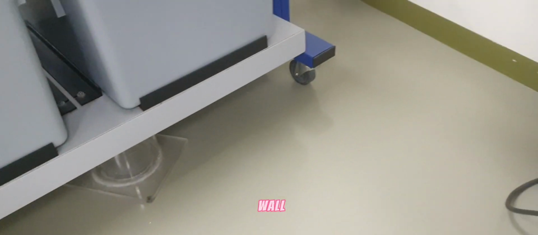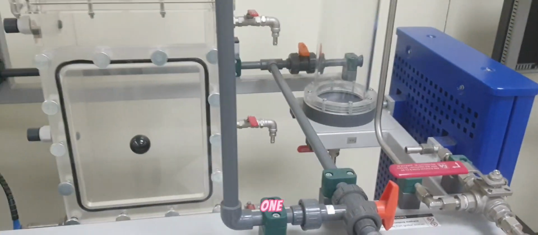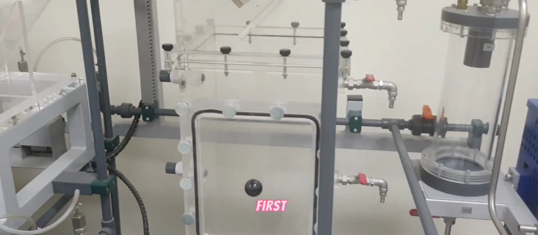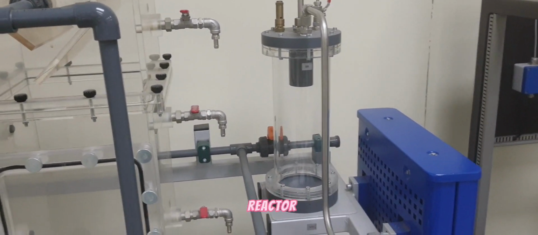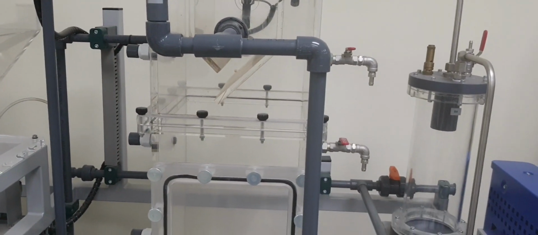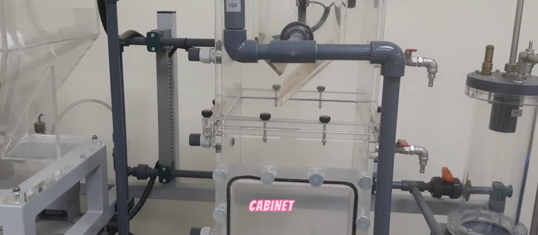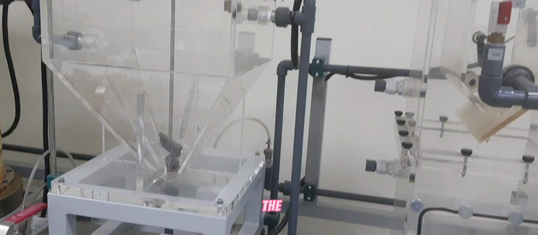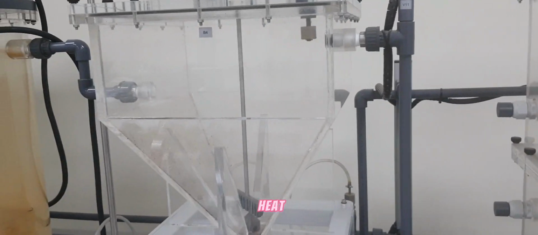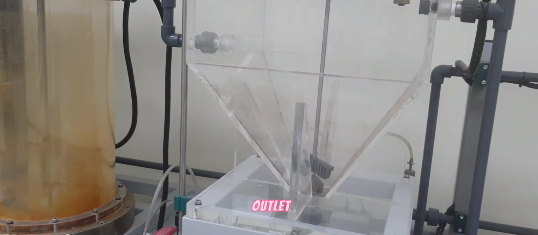Then they have a drain valve, which is to be connected to the main equipment. The first one is my foam reactor, which I already told you about. The second one is my UASB reactor. Then we have a secondary clarifier, and then we have the switch cabinet, and this is the one we talked about, with the metering pumps and the heaters. For the first one, we provide the feed, which is located at the base of the reactor, and the outlet is located on the right side of the reactor.